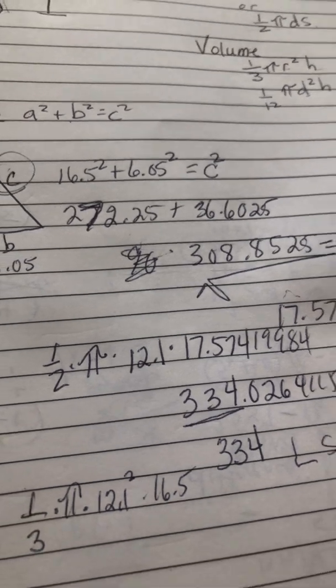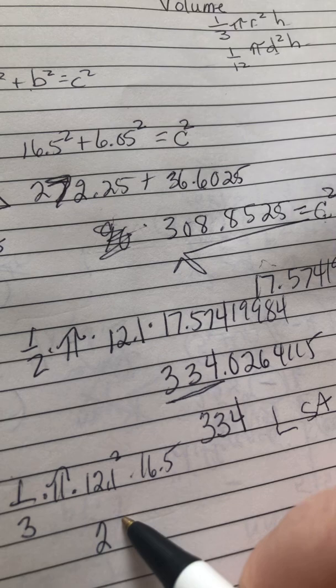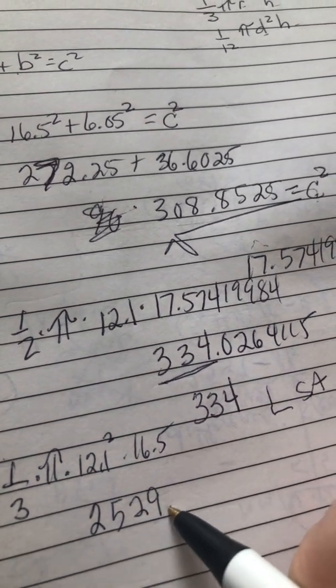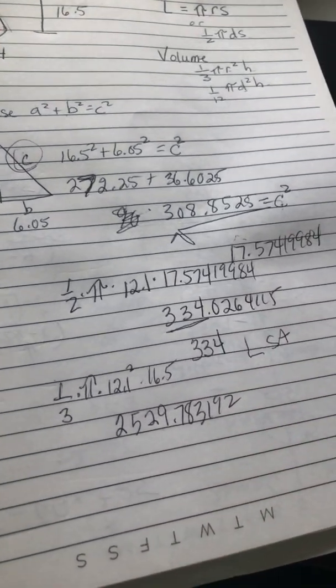And when you plug that all in, that is 2529.783192. Sorry about my dog barking.